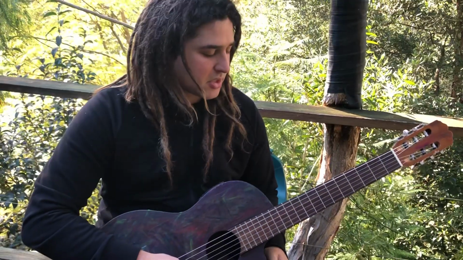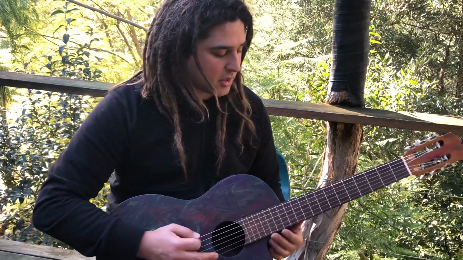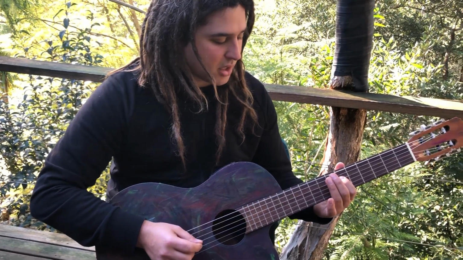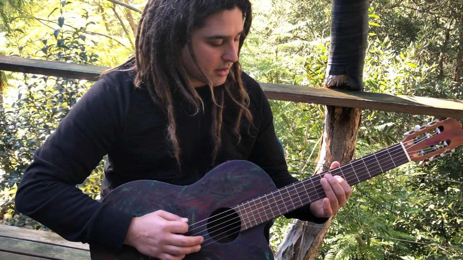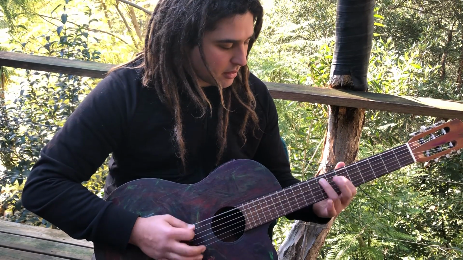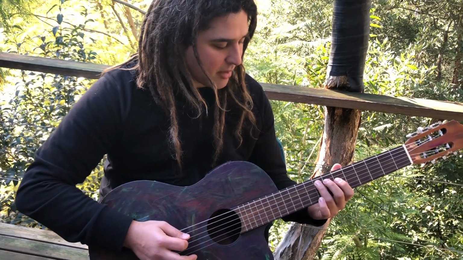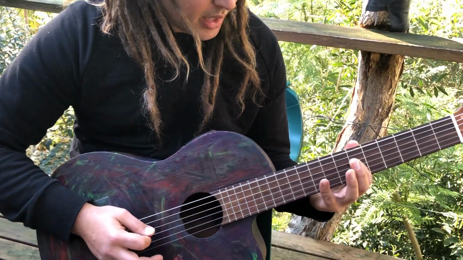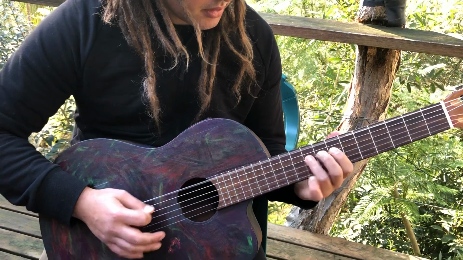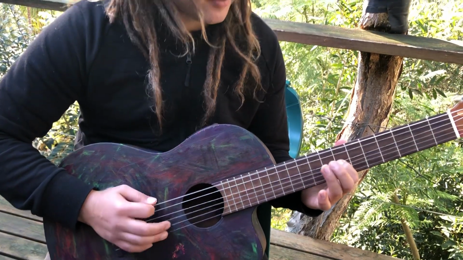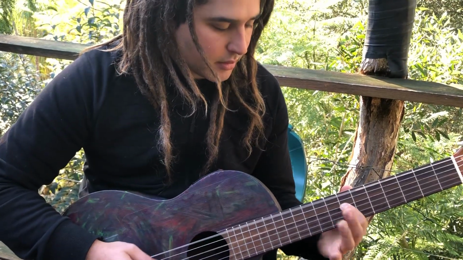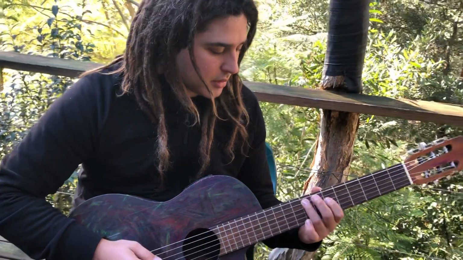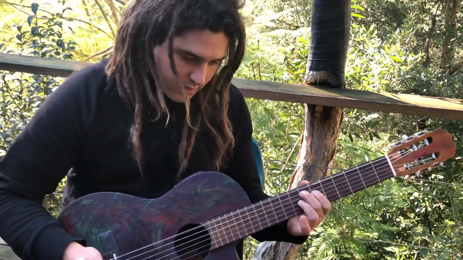So let's do this one more. This is going to have six melodic notes in it. That's E, F, G sharp. That's the first one. Second one, A, G sharp, F. That was B, A, G sharp. C, B, A. B, A, G sharp. A, G sharp, F. And finish on an E.